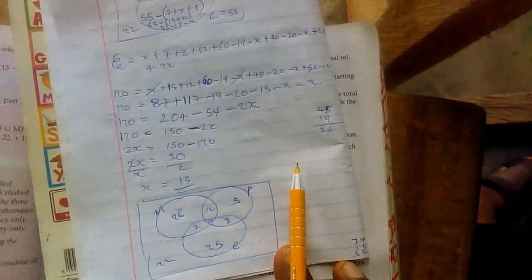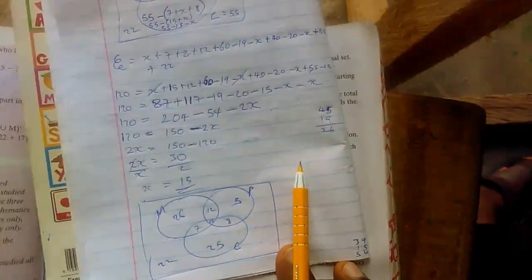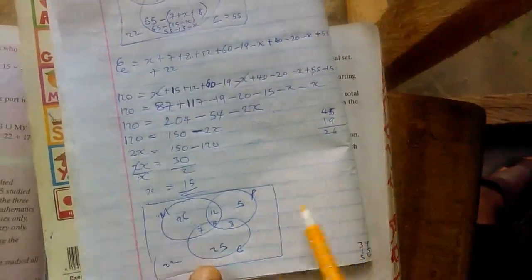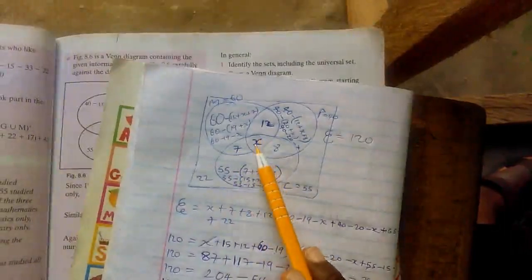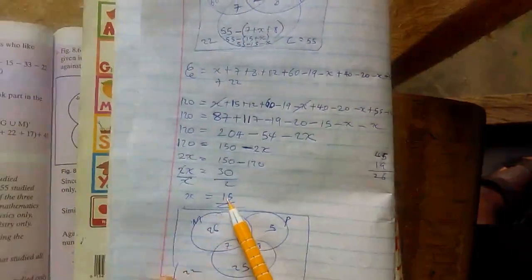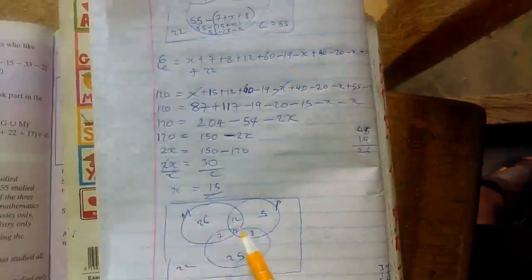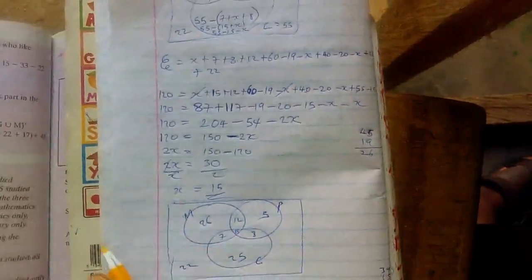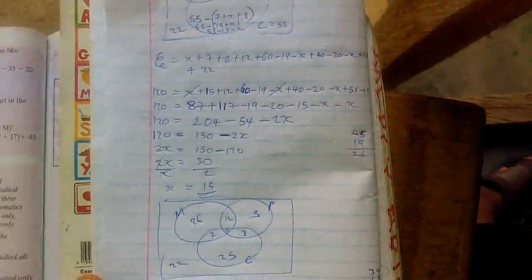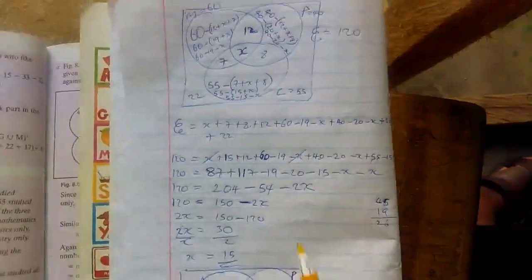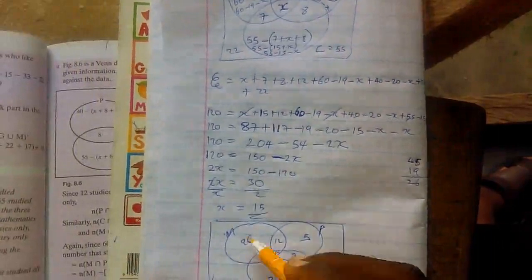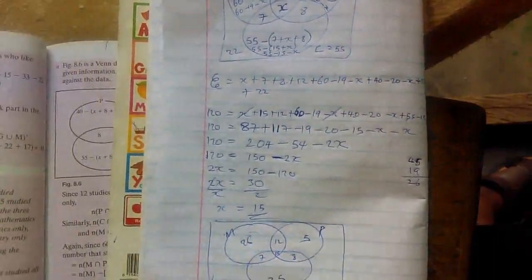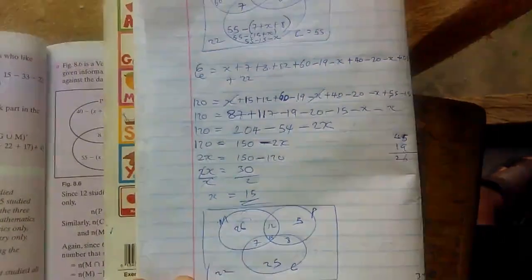The next one is, find the number of students that studied all the 3 subjects. That's 15. All the 3 subjects at the middle. We got x to be 15. The third question is, find the number of students that studied only mathematics. And that's 26. Only mathematics. So this is how to solve problems like this.